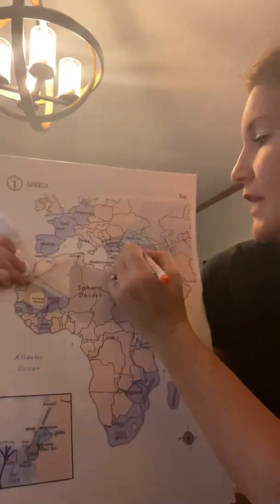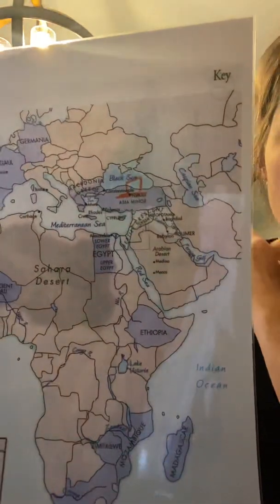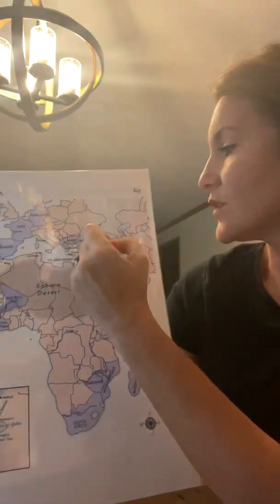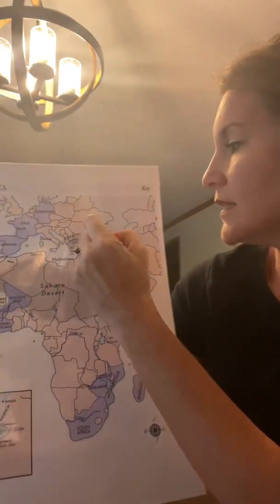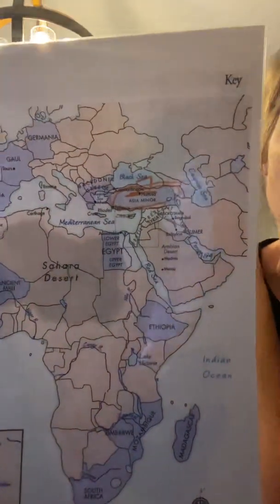We talked about the Hittite Empire, and we had some fun ways to work on our little different areas. For the Hittite Empire, the first place that we're going to find is Hattusa, and we're going to draw a top hat on Hattusa. And then we are going to remember that Hattusa, the little hat, is sitting on top of the head of Asia Minor. And that is Asia Minor.